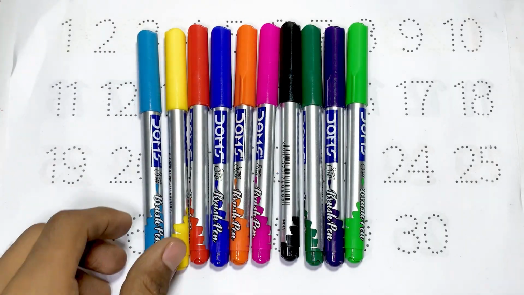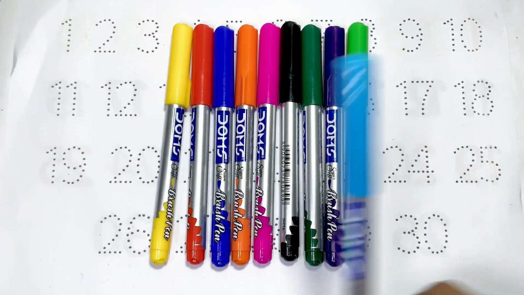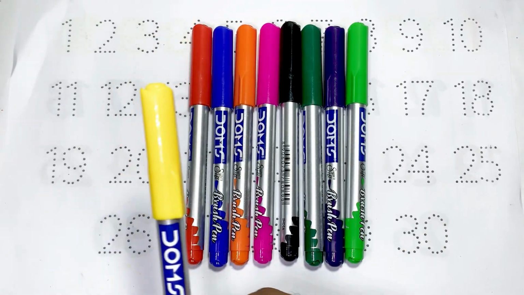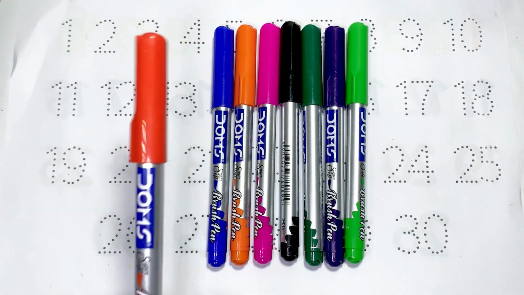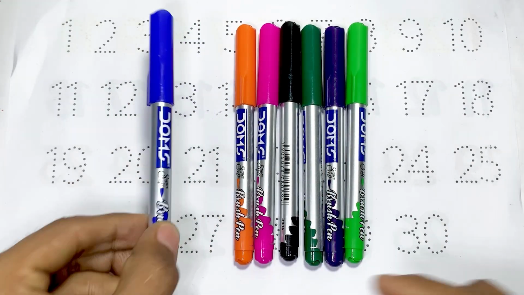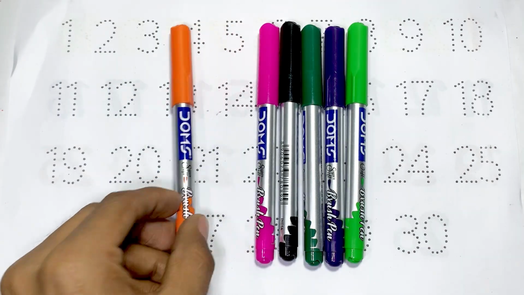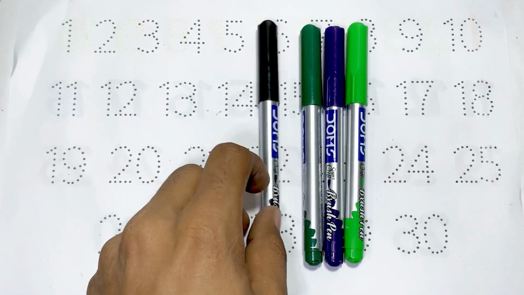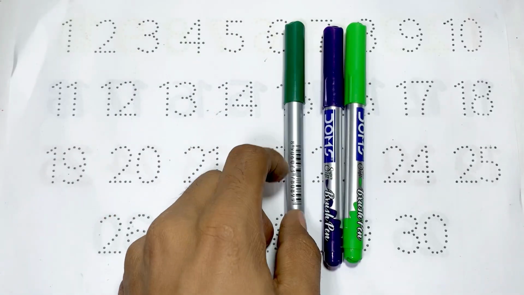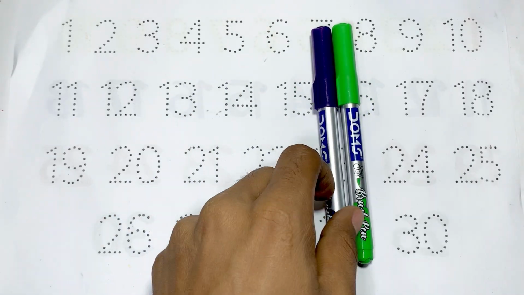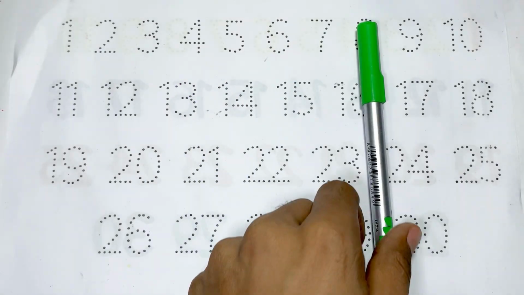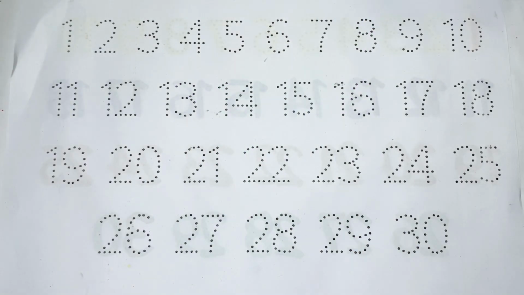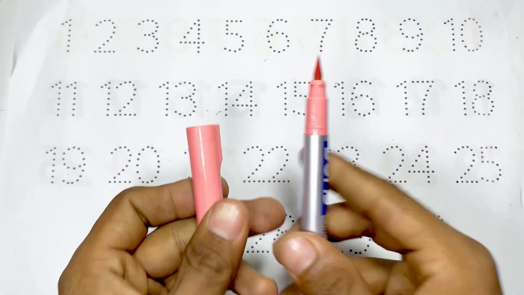Light pink color. Sky blue color. Yellow color. Red color. Blue color. Orange color. Pink color. Black color. Green color. Purple color. Light green color. So kids, now you draw one and use light pink color.